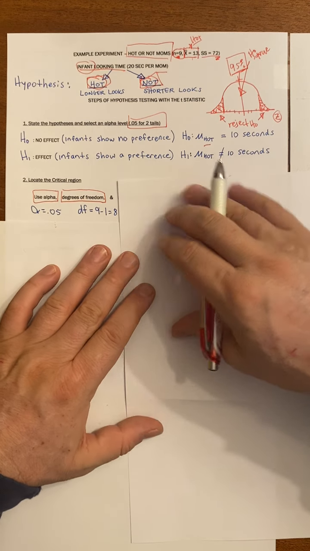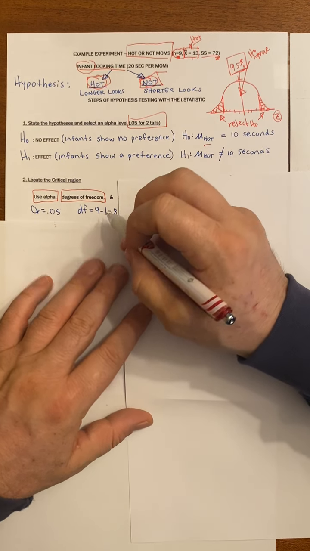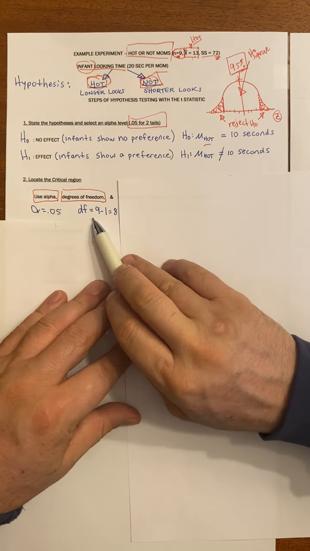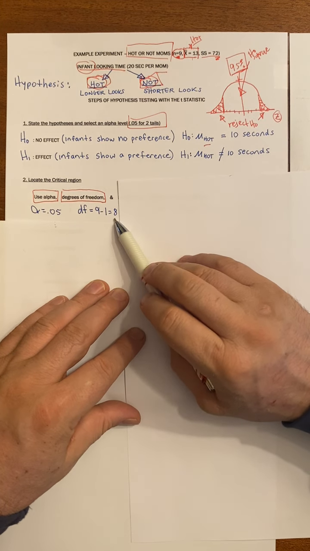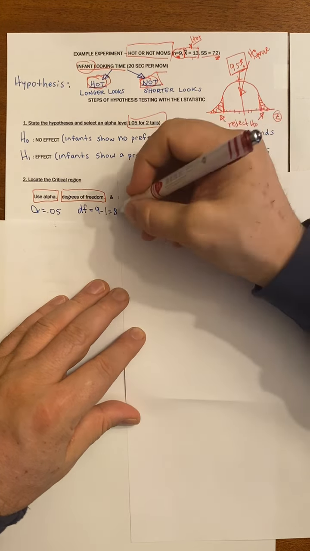For degrees of freedom, you've already learned about this. Remember, it's just n minus 1. So in this case, it is 9 because we have 9 participants, minus 1. So our degrees of freedom are 8.